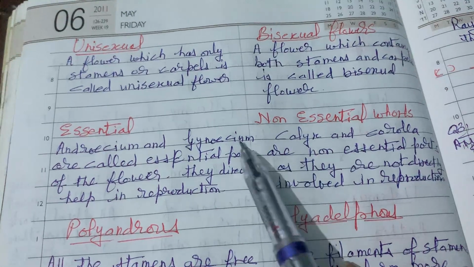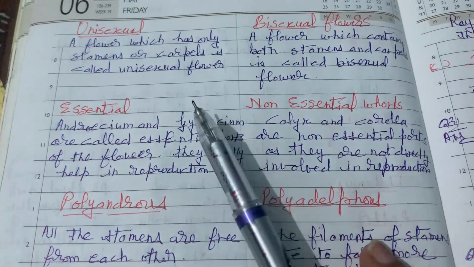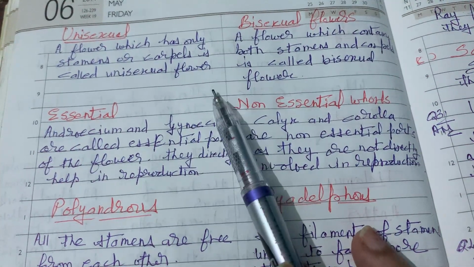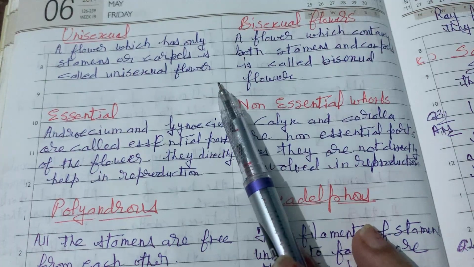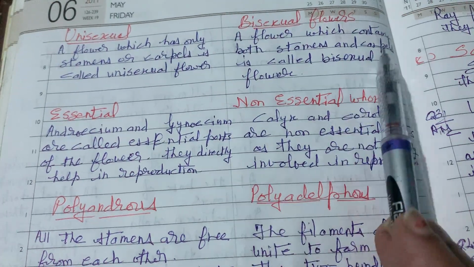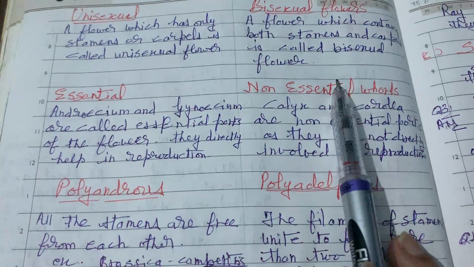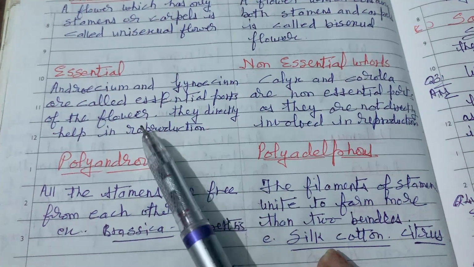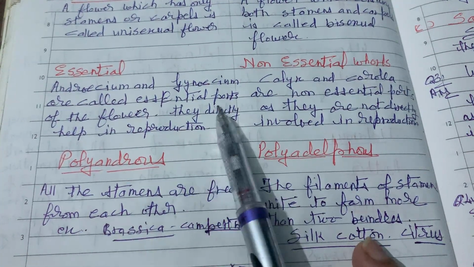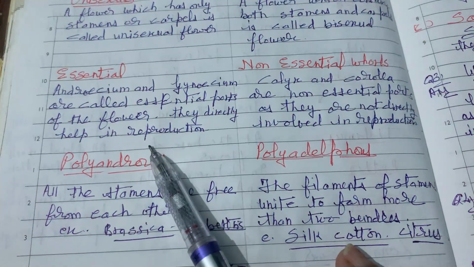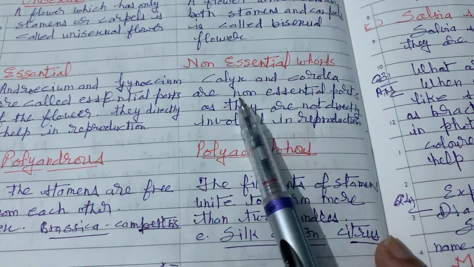Next, unisexual and bisexual flower. Flowers which have only stamens or only carpels are unisexual. When a flower contains both stamens as well as carpels, it is called a bisexual flower. Androecium and gynoecium are called the essential parts of the flower. They directly help in reproduction.